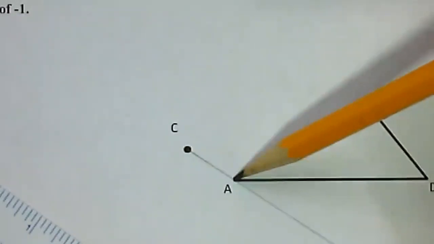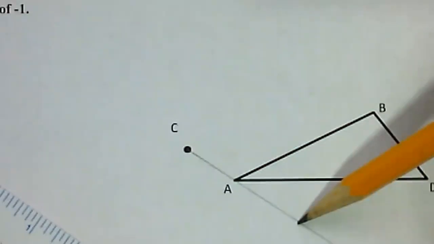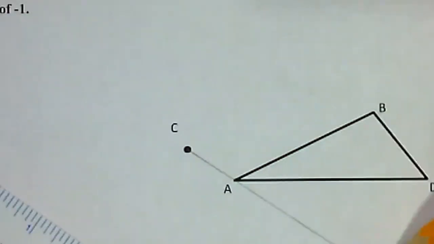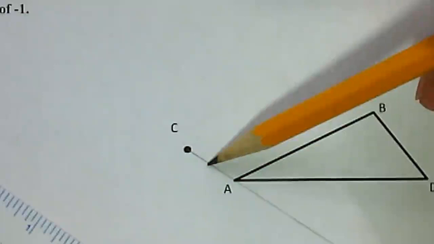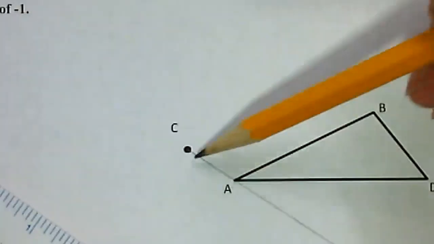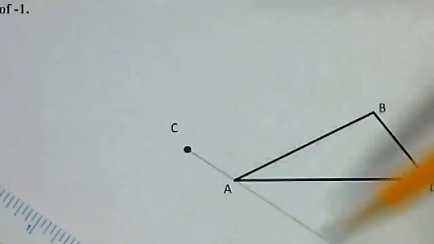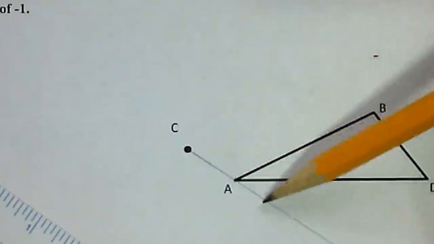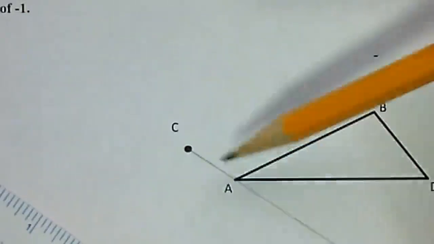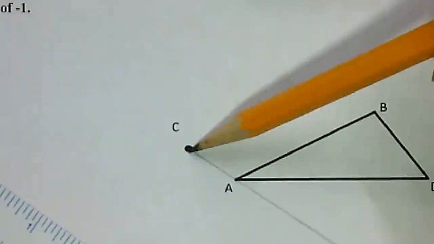If it was a scale factor of 2, then that point would double. If it was a scale factor of 3, it would triple, right? If it was a scale factor of 1, it would just stay exactly where it is. And if it was a scale factor of 1/2, it'd move half as far away. A quarter would move a quarter as far away, and so on. So if we extend that a little bit, as that number went up, it went this way along the line, and as the number went down, it went this way along the line.